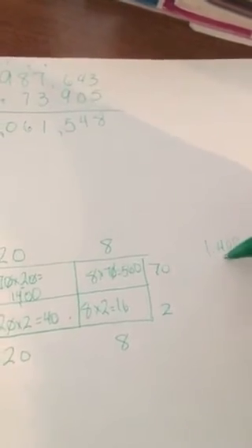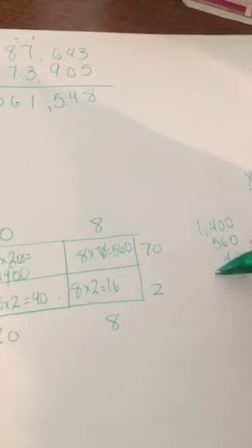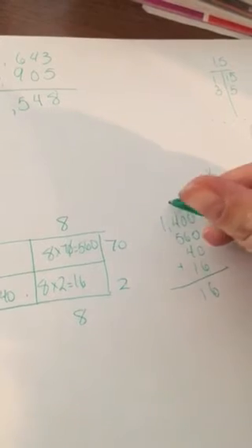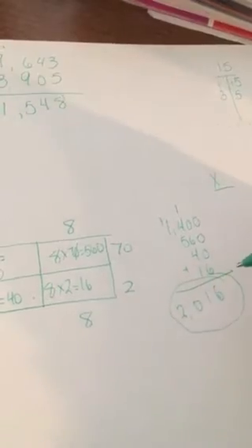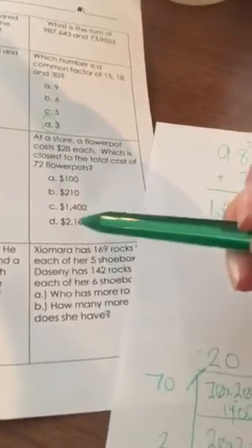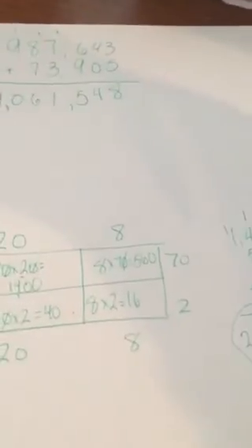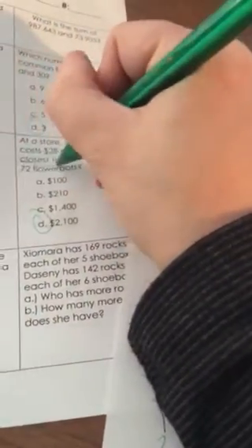So now I'm going to pull over here and add 1,400 plus 560 plus 40 plus 16. 0 plus 0 plus 0 plus 6. 6 plus 4 plus 1. 5 plus 1 plus 4, and 1 plus 2, so 2016. And now, looking at my choices here, 100 is definitely way off, 200 is not close enough, 1,400 is still very low, 2,100 is my best answer choice. Because it doesn't say exactly, it says closest to.